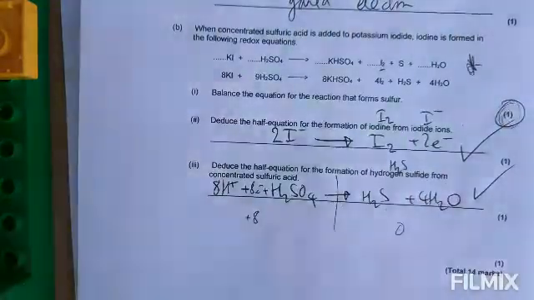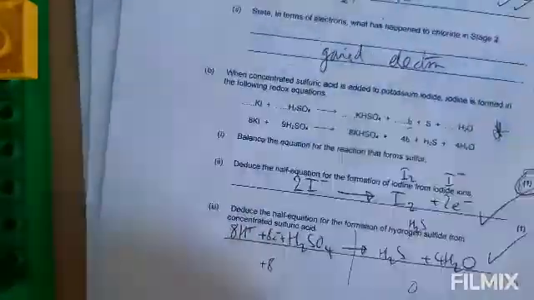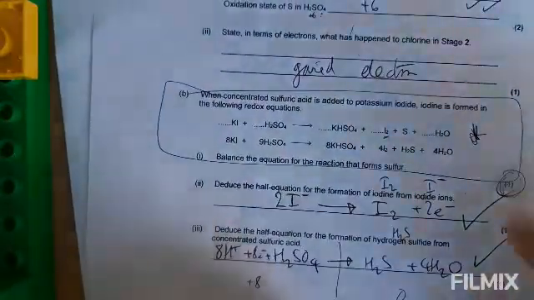Boom. Right, keep saying boom, because it's that sort of thing, isn't it? There's 3 marks here. I'm not going to get hung up on that. All right? I'm not going to get hung up on that.